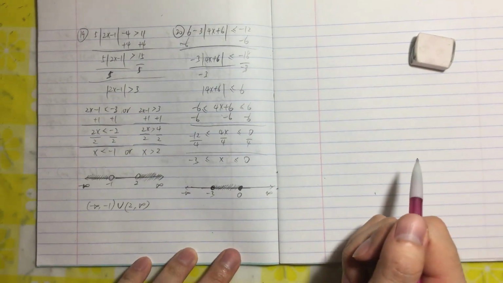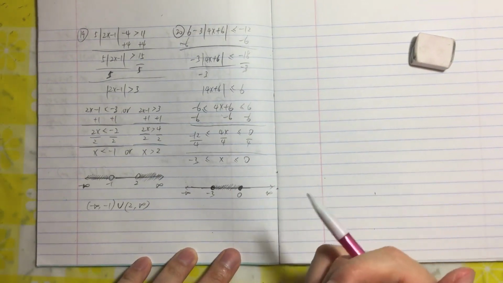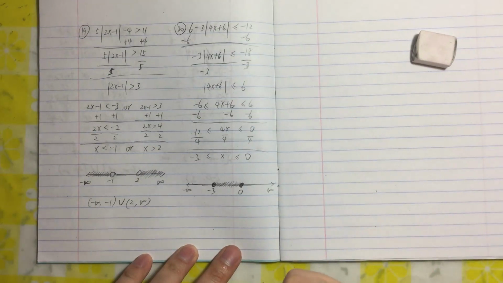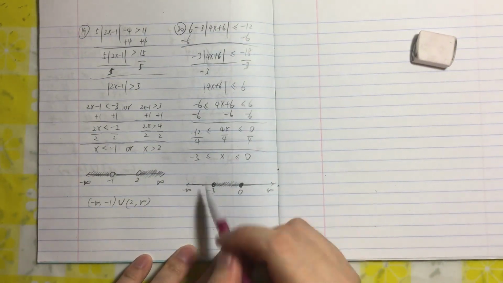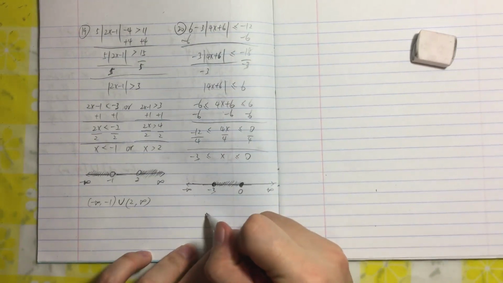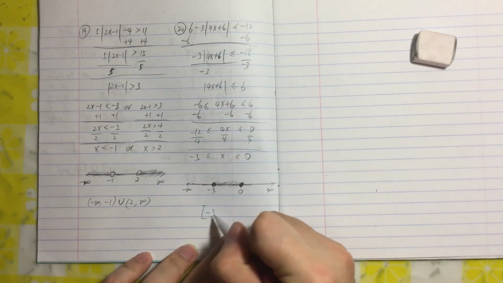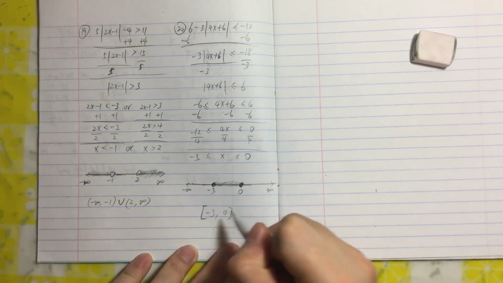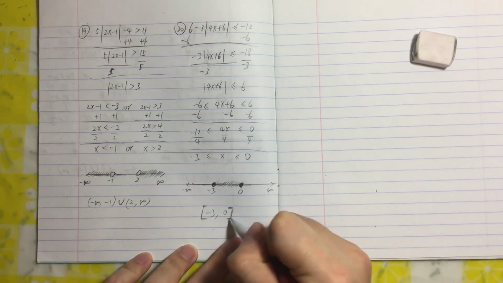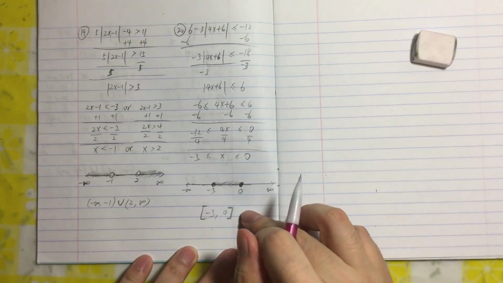Next, let's find the answer using interval notation. For interval notation, in the graph, let's look at the shaded region. In the shaded region here, left endpoint is negative 3. It's included. Right endpoint is 0. It's also included. That's the solution in interval notation.